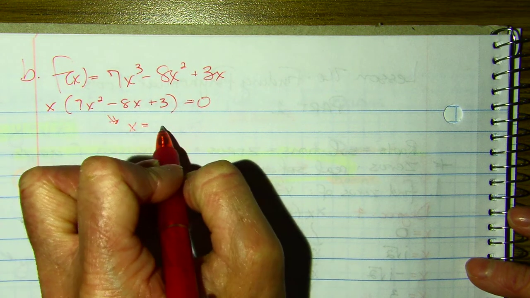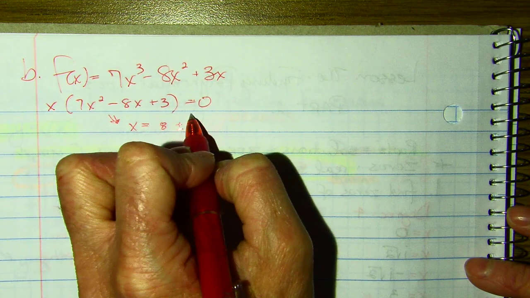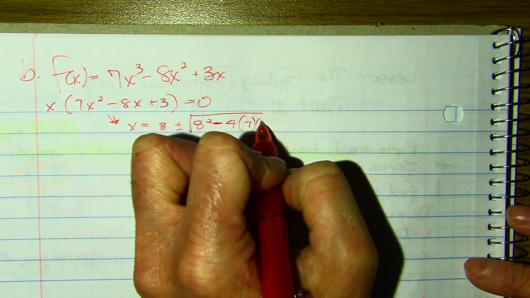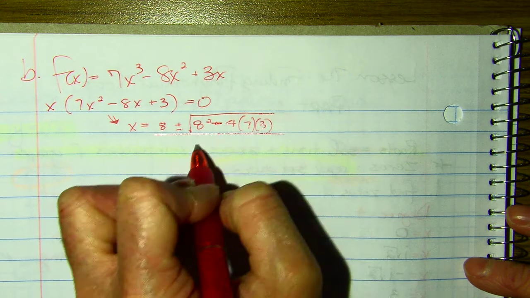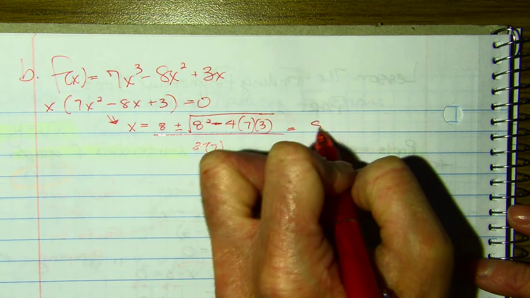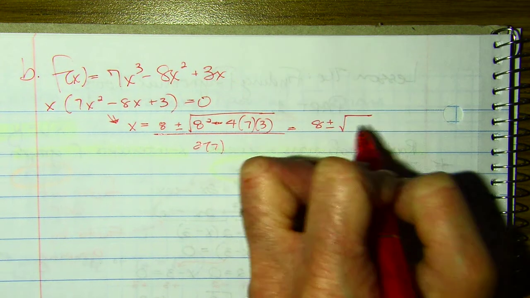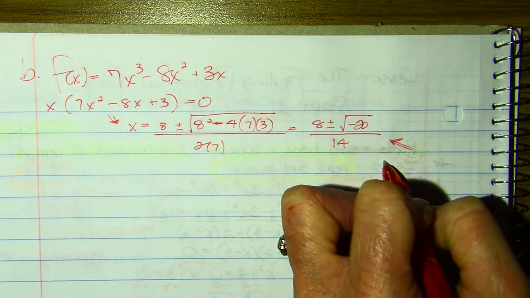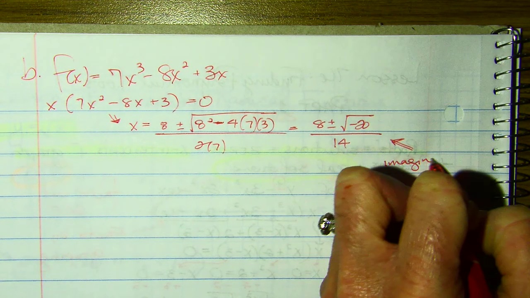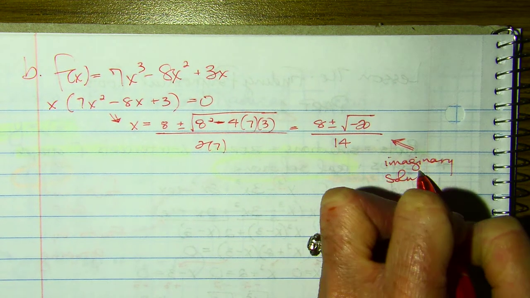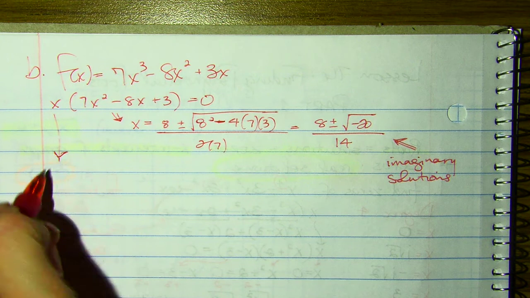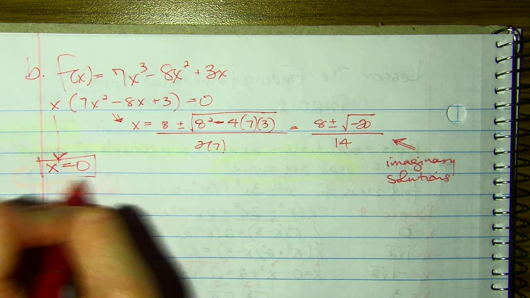So x equals 8 plus or minus the square root of 8 squared minus 4 times 7 times 3 all over 2 times 7. So I get 8 plus or minus the square root of -20 over 14. Now these are going to give me imaginary solutions, and this section wants our zeros. It wants to know where the graph crosses the x-axis. So this is my only real solution, x equals 0.